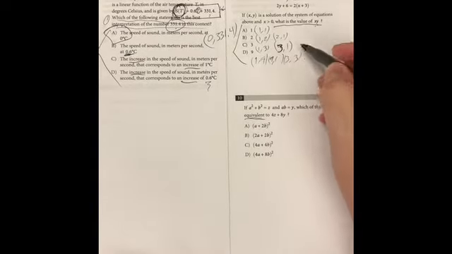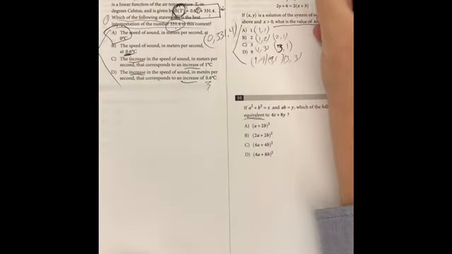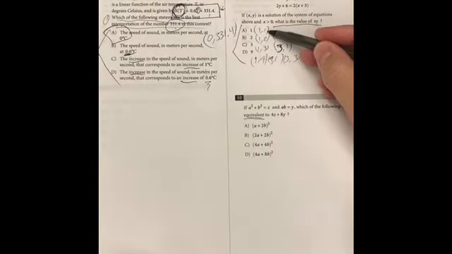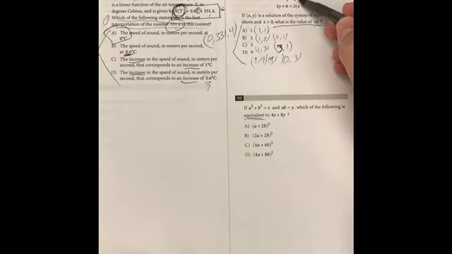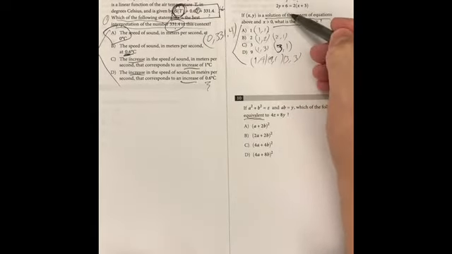Now, with those ordered pairs in mind, this is an ordered pairs question. It's a work backwards question. If I put a 1 in for x, does a 1 come out for y? Yes. Does that mean that's the answer? No, because we're looking for a solution to the system. It's got to solve both of them.